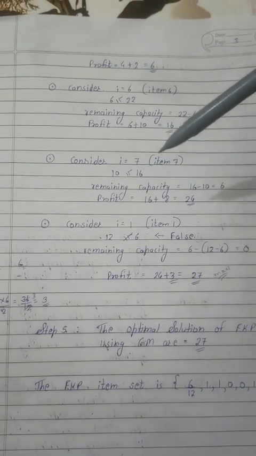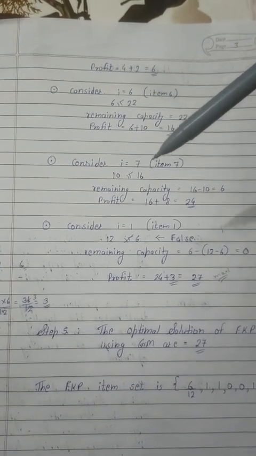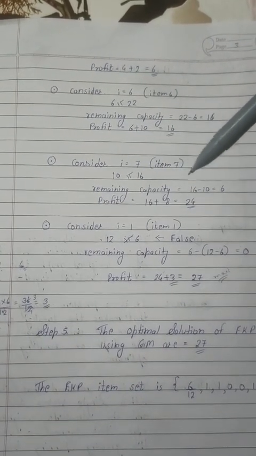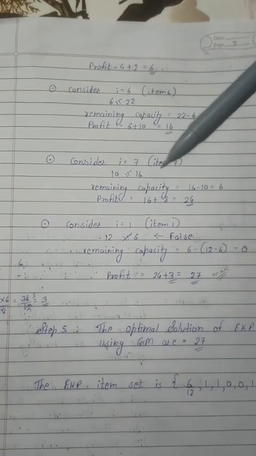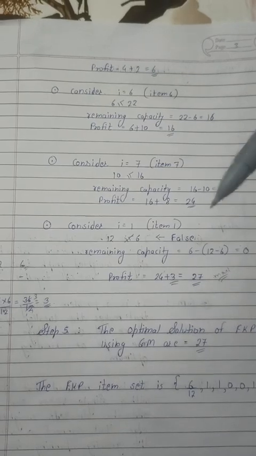Let's consider i equals 7, that is item number 7. Item number 7 has weight 10, that is less than or equal to 16. Remaining capacity equals 16 minus 10 equals 6. Profit equals 16 plus 8, that is previous plus current, equals 24.